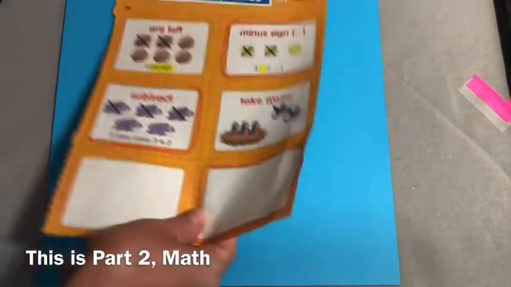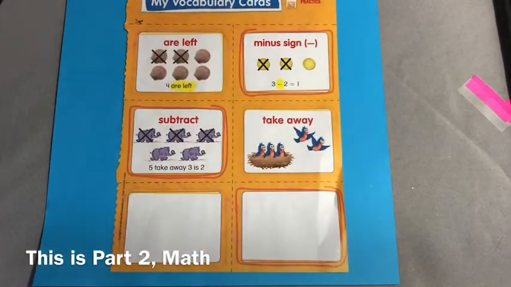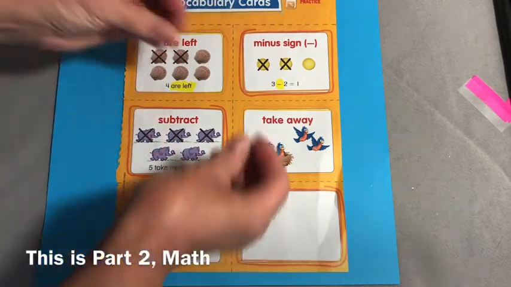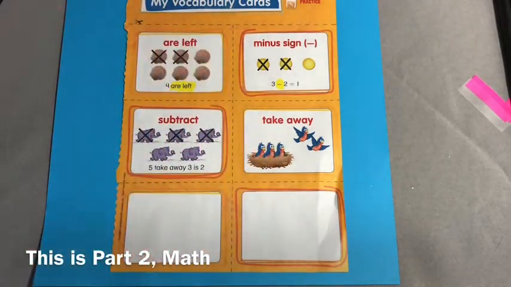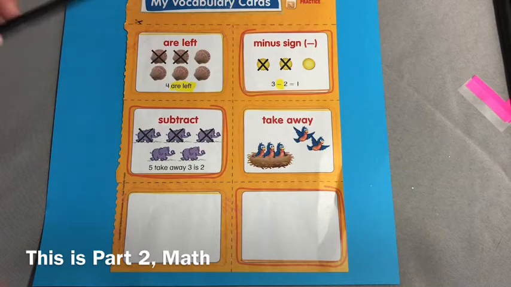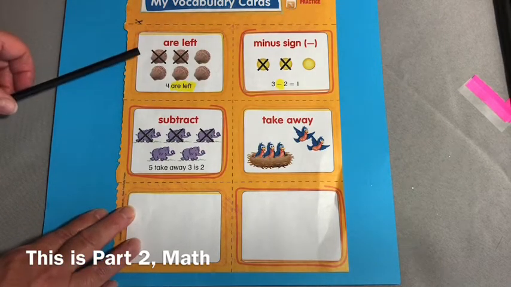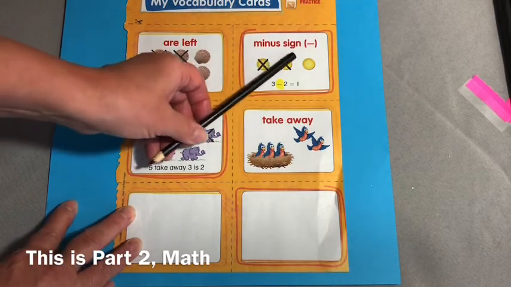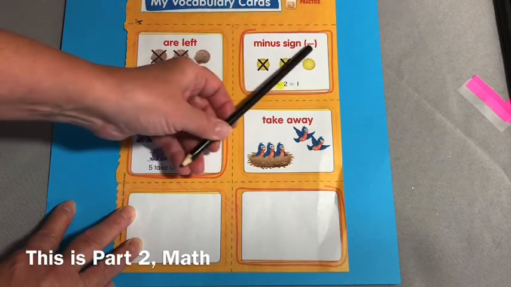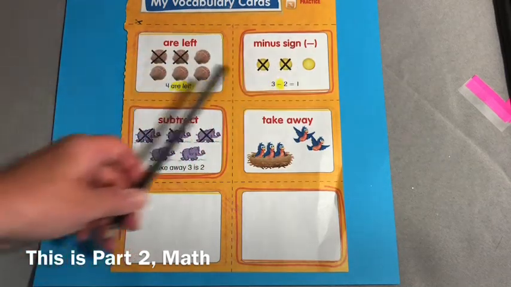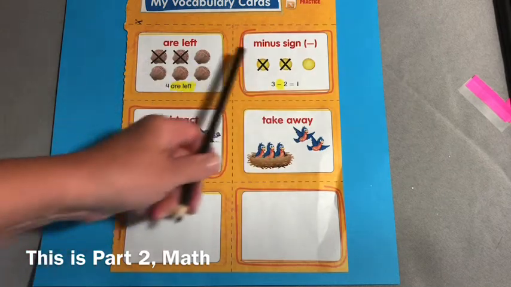Now we are starting a brand new topic in math. We've been doing addition, which is putting groups together. And now we're going to do some subtraction. Subtraction is taking groups apart. Our vocabulary is minus sign, minus, and that's just one line across. So when you see the one line, we say the word minus.